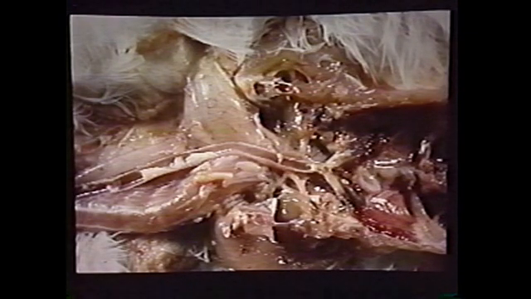This is infectious bronchitis in young chicks. More commonly, we see just reddening of the tracheal mucosa and increased mucus in the trachea. We don't see it that bad very often.